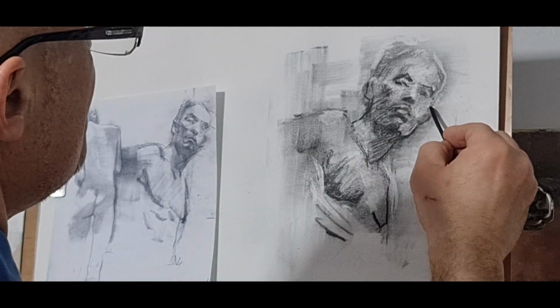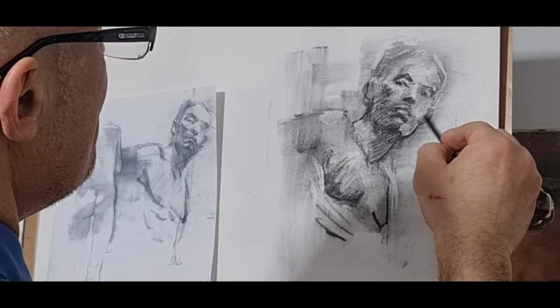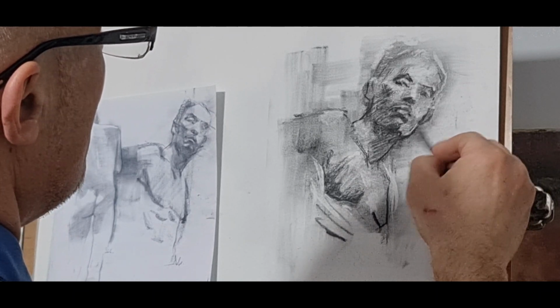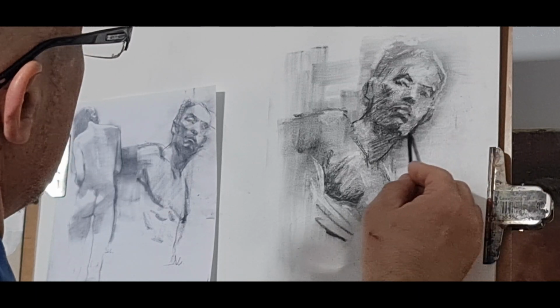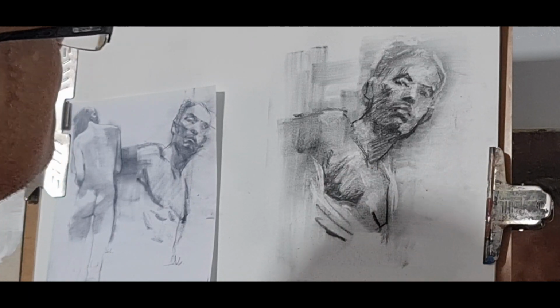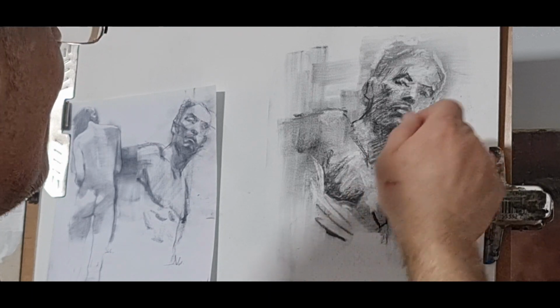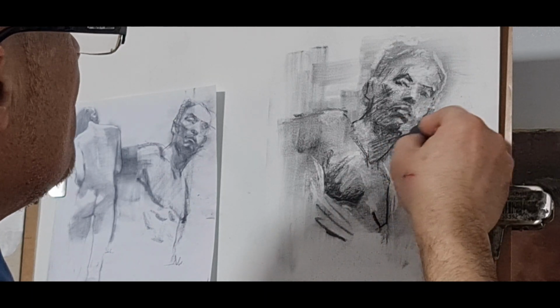Don't want to emphasize this eye at all. I'm just keeping it as soft as I can. And the cheek, I think the jaw is less wide than what I've done here, so I'm just trimming it.